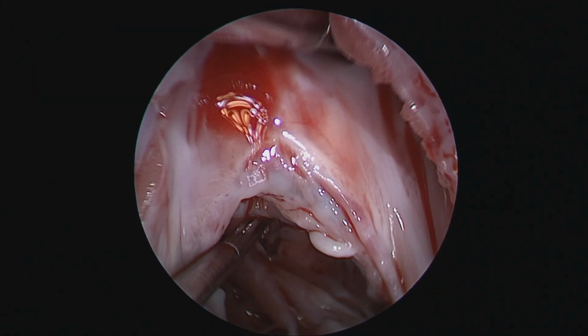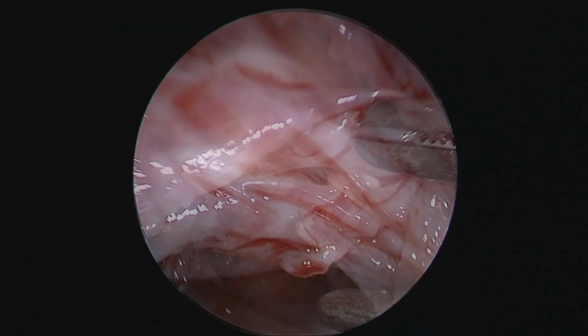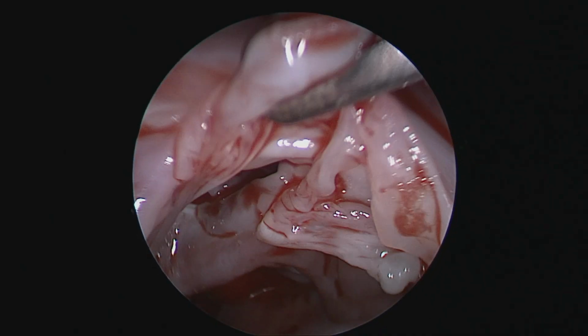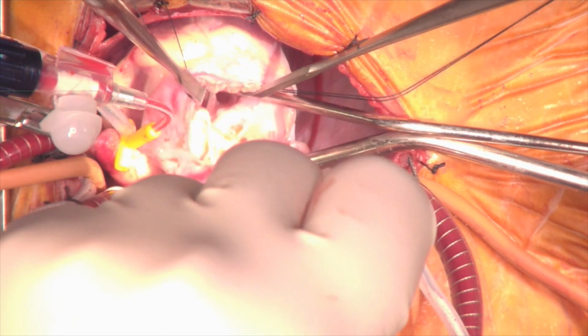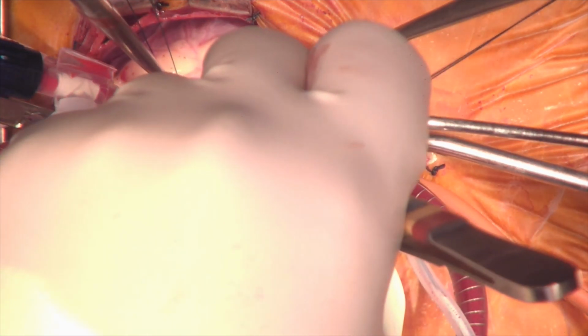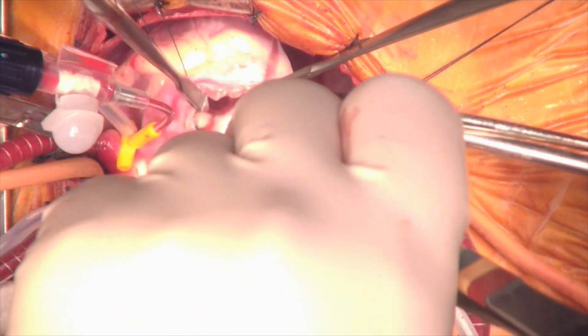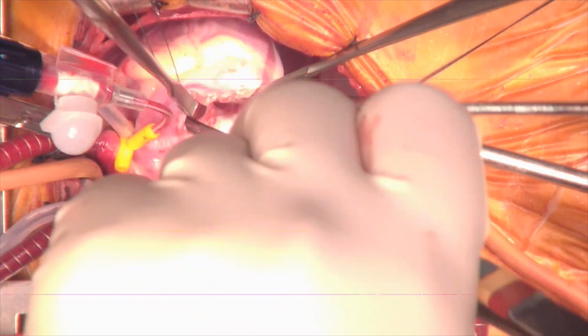This is the view through the right atriotomy. With a pair of forceps grasping the septal leaflet of the tricuspid valve, the perimembranous ventricular septal defect can be seen behind it. The free edge of the septal leaflet is detached. This exposes the ventricular septal defect and allows us to sew in the patch.